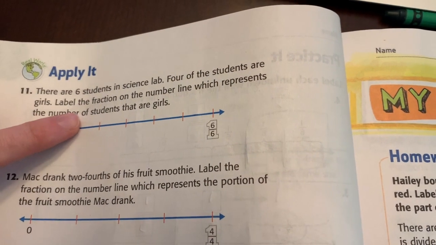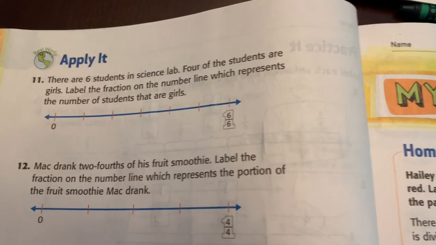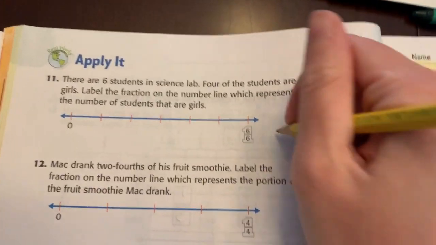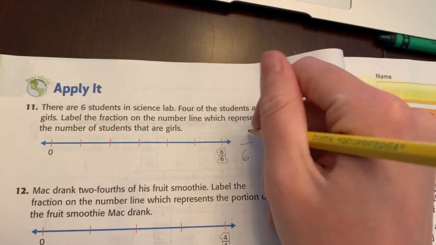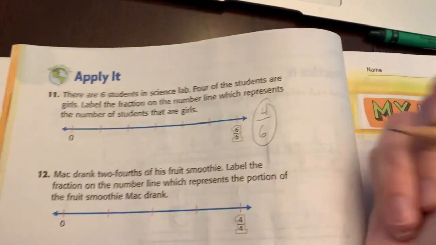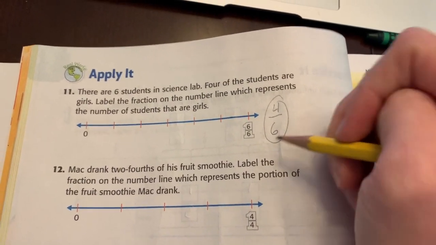There are 6 total students, and I see that my denominator here is also 6. 6 total students, and how many of them are girls? 4. 4/6 is the point on the number line that I want to label.